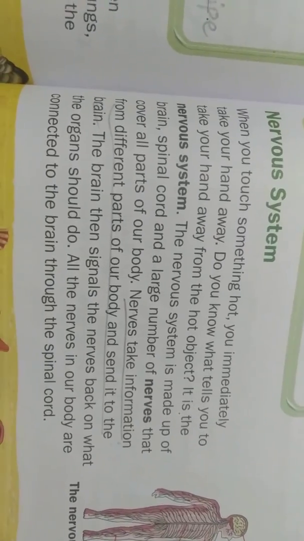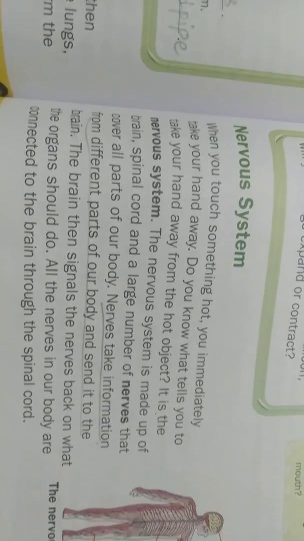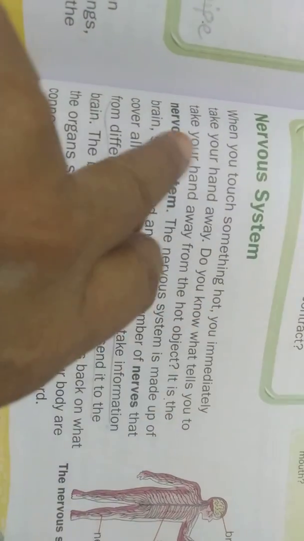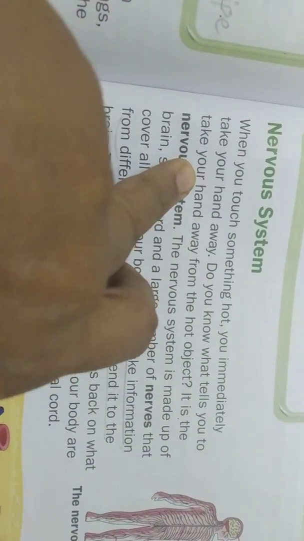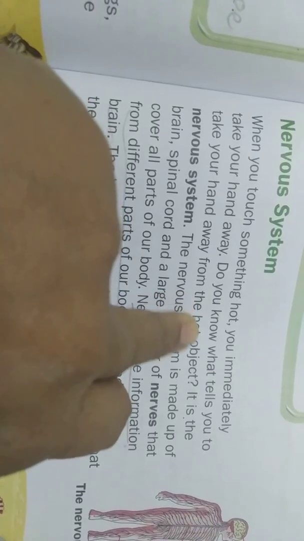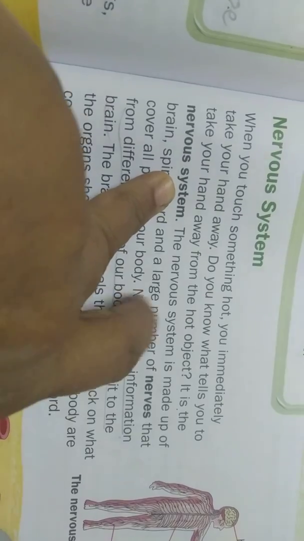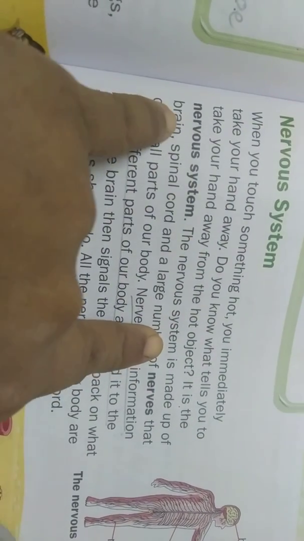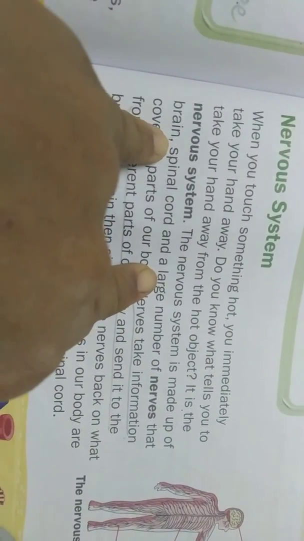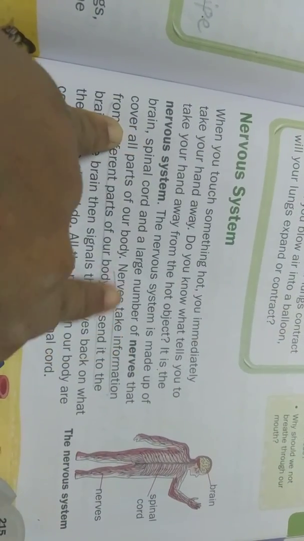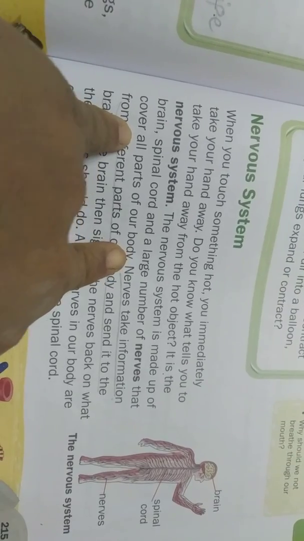Okay. Next, nervous system. When you touch something hot, you immediately take your hand away, isn't it? What tells you to take your hand away from the hot object? It is the nervous system. The nervous system is made up of the brain, spinal cord, and a large number of nerves that cover all parts of our body.